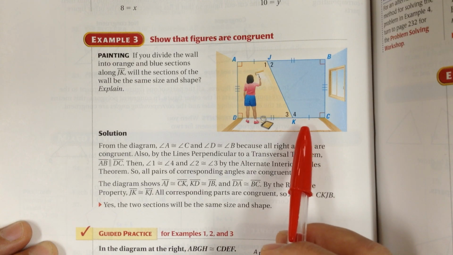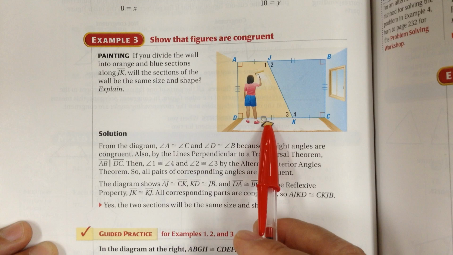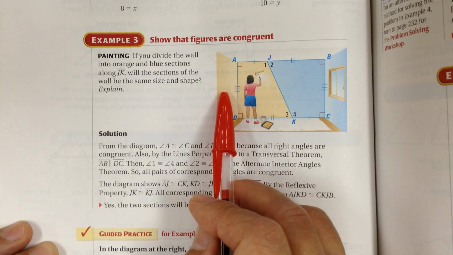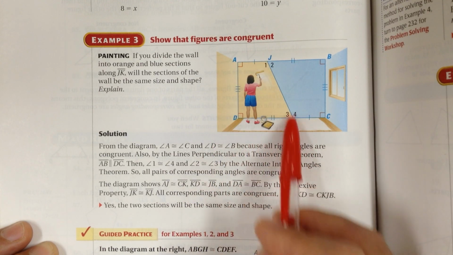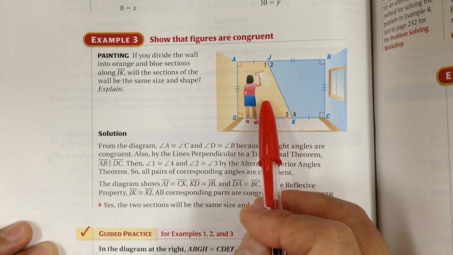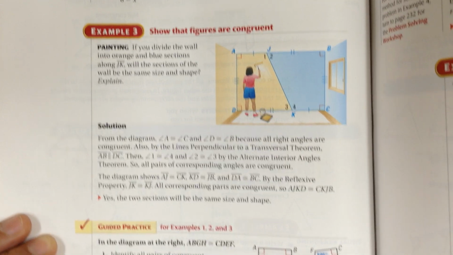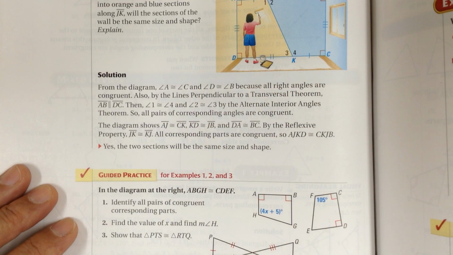Well, the answer is yes, because if you notice, everything matches, right? So this is congruent to this, this is congruent to that, and this is congruent to itself, right? So when every side has a matching side, therefore they are exactly the same shape and same size. Okay. So again, you can go through the solution. Everything all matches.